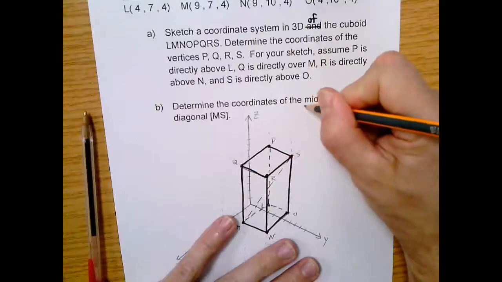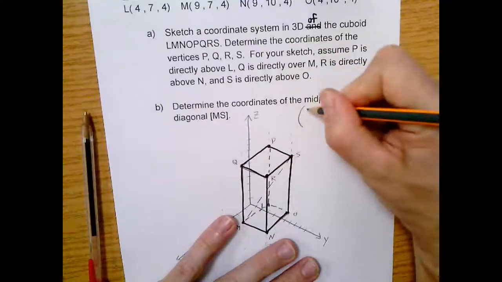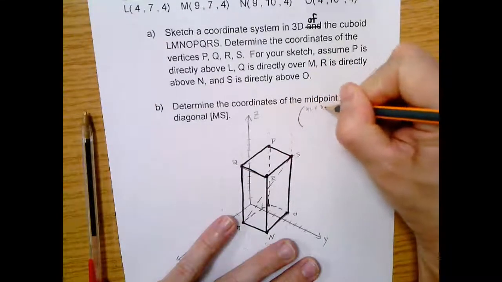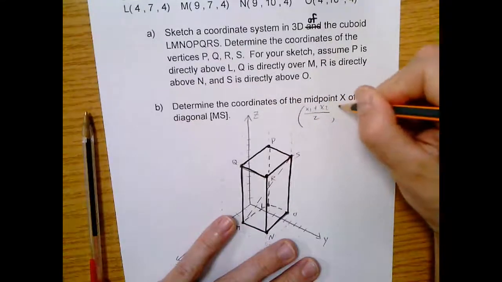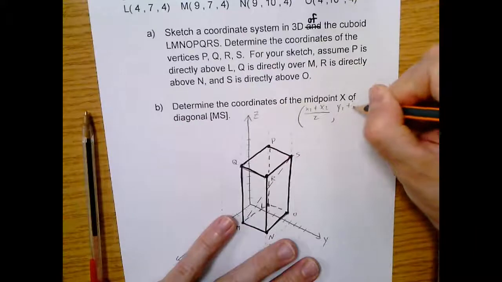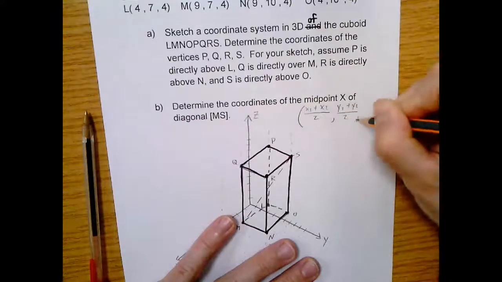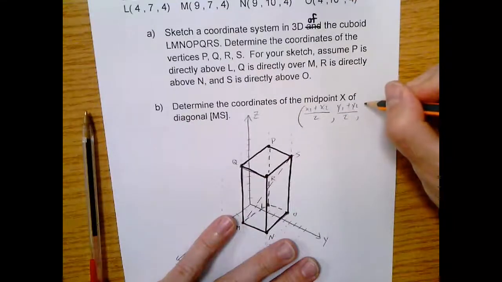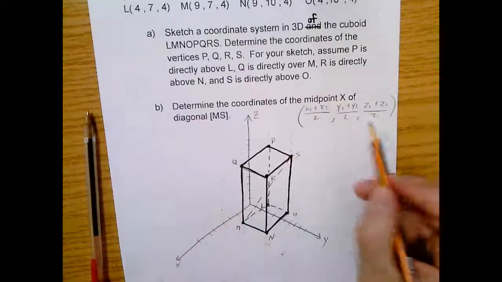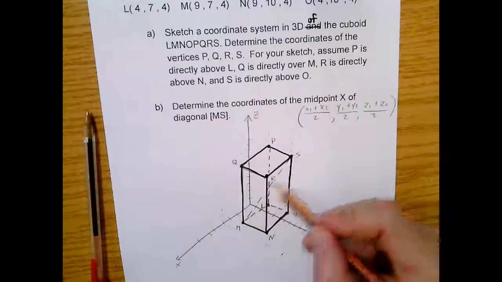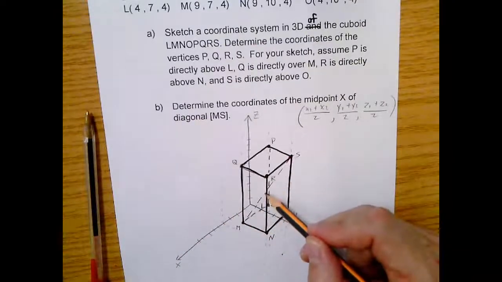So the midpoint formula, to find the x value, it's just x sub 1 plus x sub 2 divided by 2. For the y value, it would be y sub 1 plus y sub 2 divided by 2. And then for the z, it's z sub 1 plus z sub 2 divided by 2. And that will give us the coordinate on the three-dimensional plane of that red line that goes across, and that would give us the midpoint they're looking for.